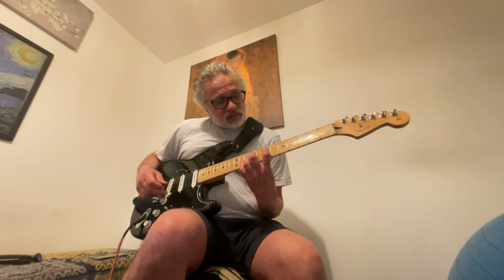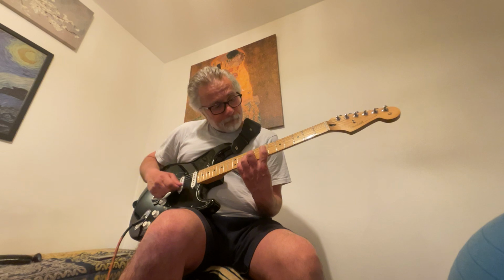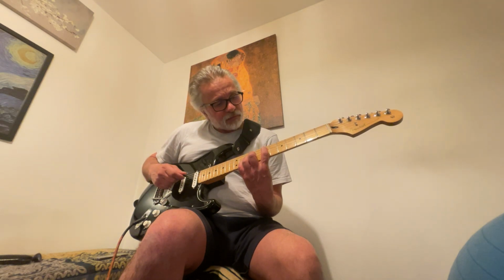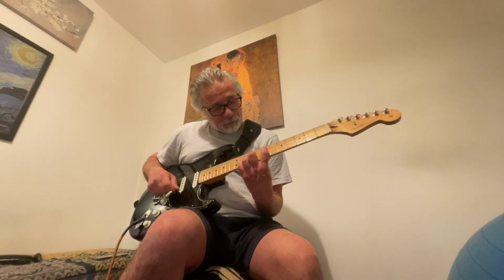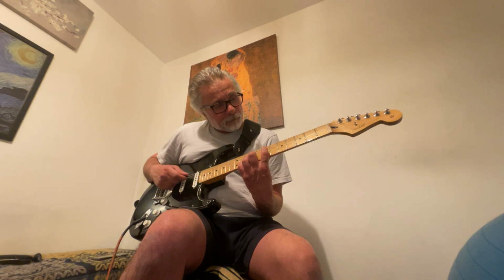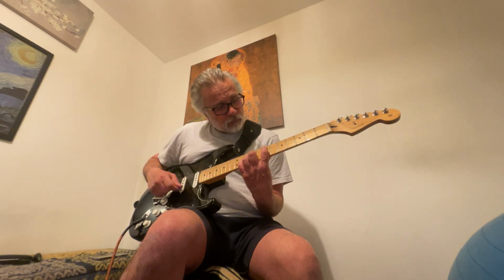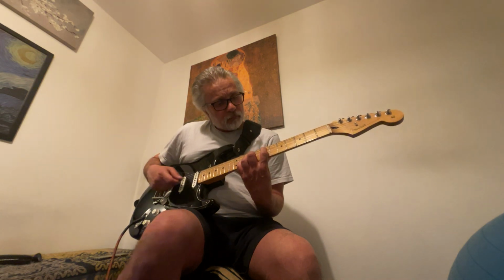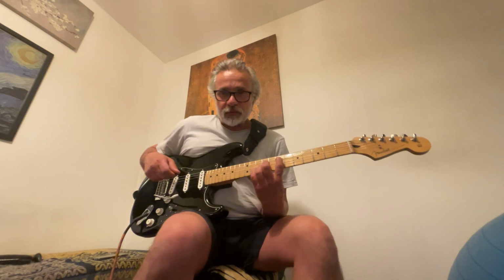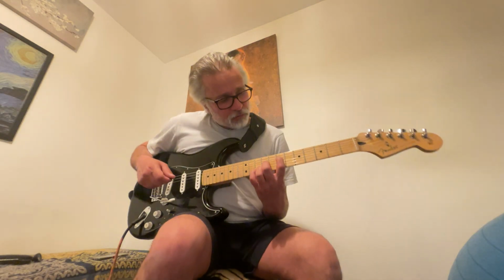Now this is a D shape, right? It's a lovely sound. But let's say I'm having difficulty knowing what note this is.